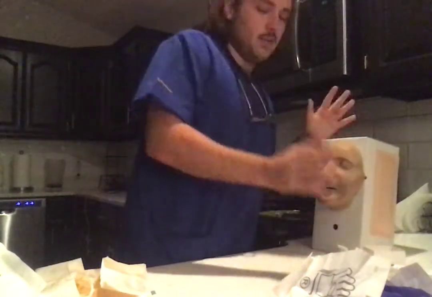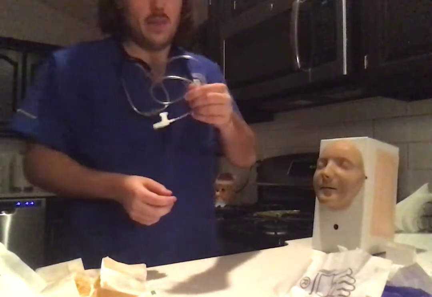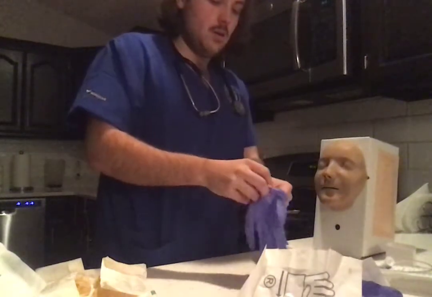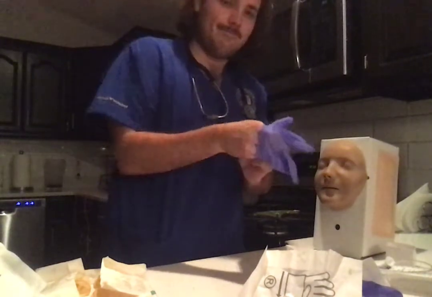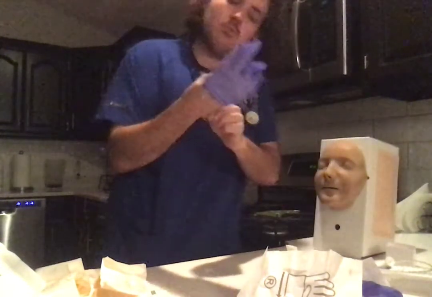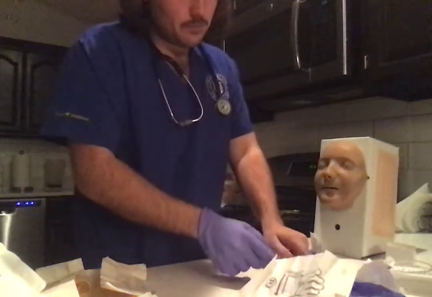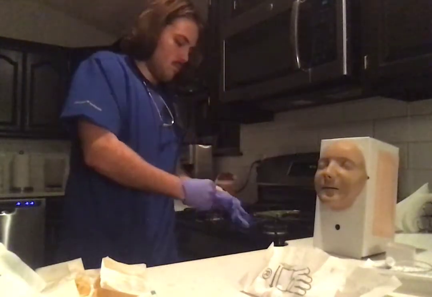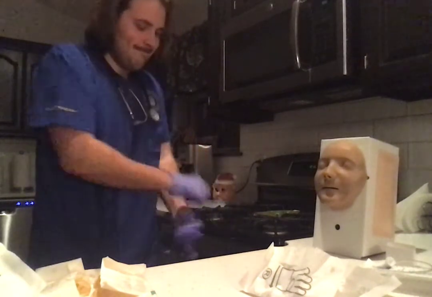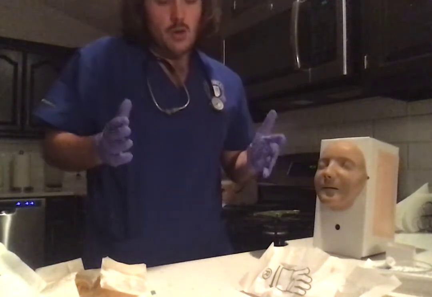So for the suctioning, mine's already out, I apologize. We'll be using this cup for sterile saline, and also be preparing our catheter itself. Once all of our supplies are ready, you may don your sterile gloves. The hardest part of every skills check. Once our gloves are on, we would then be able to move forward.